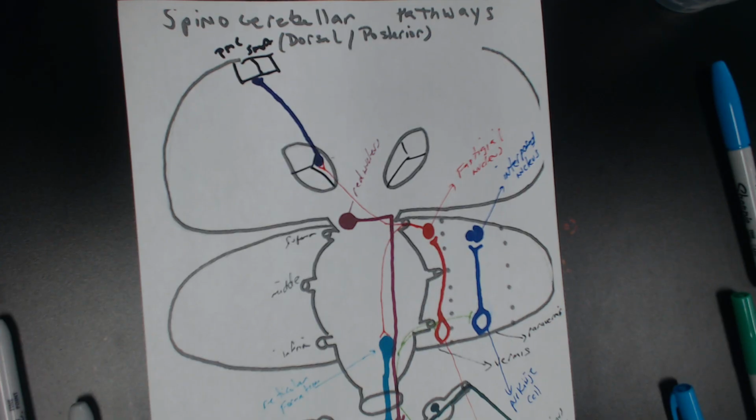Spinocerebellar information coming in through the dorsal spinocerebellar tract travels up through the tract and enters the cerebellum through the inferior cerebellar peduncle, and non-conscious proprioception coming from the trunk synapses with the Purkinje cell in the vermis, which is associated with the vestigial nucleus.